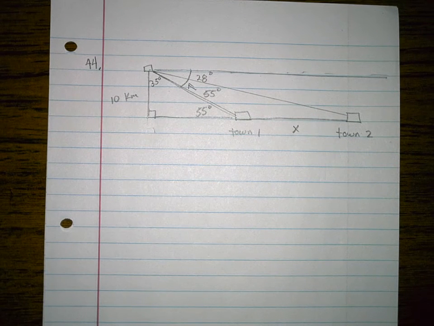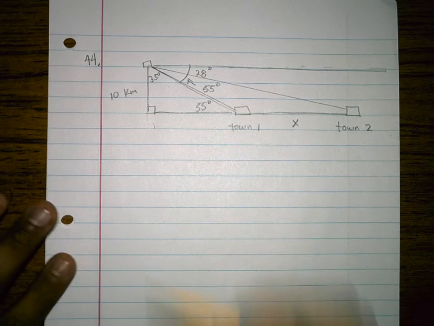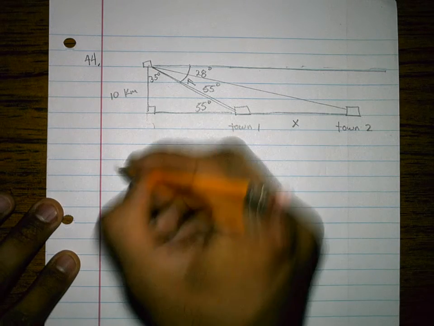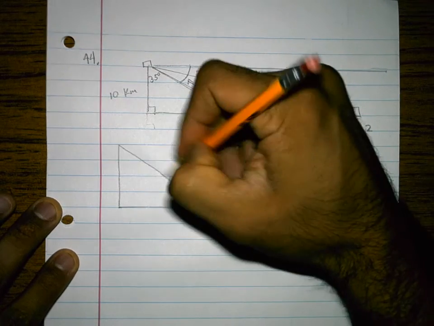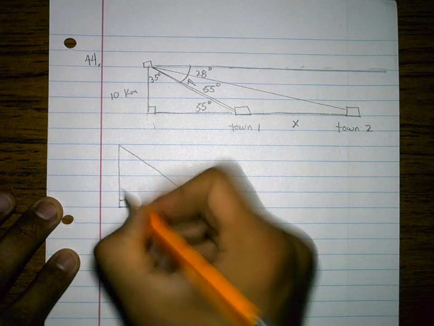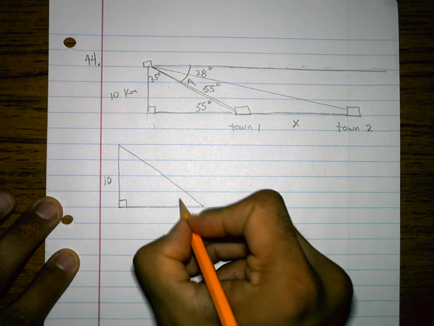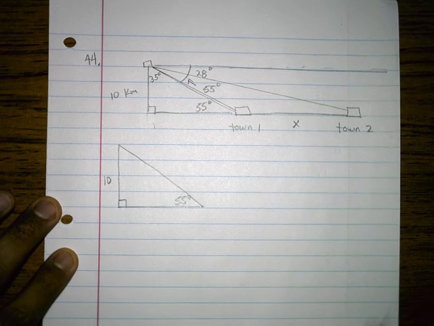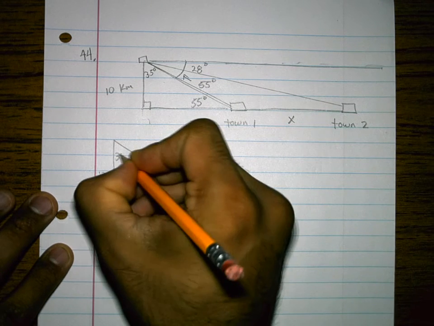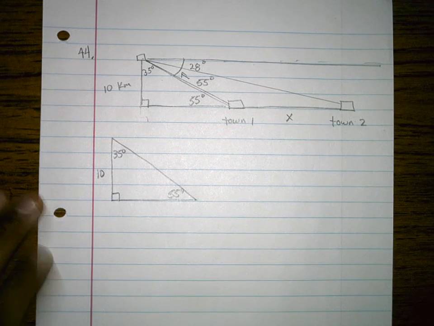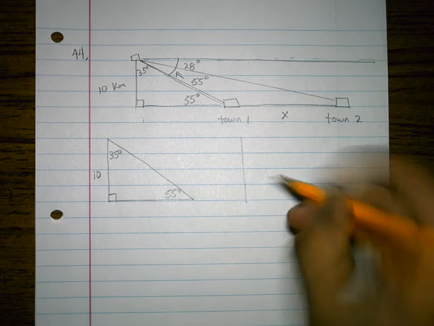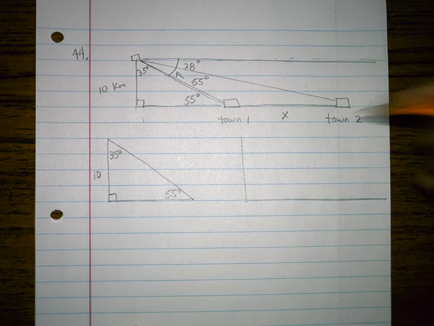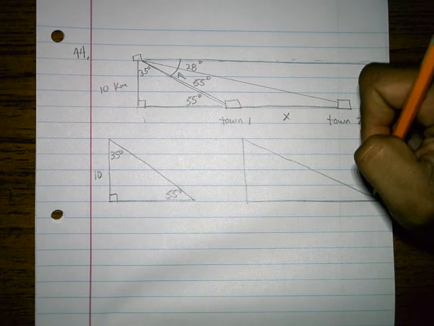So I'm going to redraw the triangles that I have. I've got this one right here, which is 10, 55 degrees, 35 degrees, and then I've got this bigger one over here. I got to piece some more stuff together for this one.